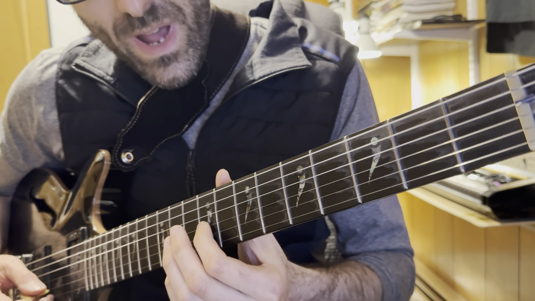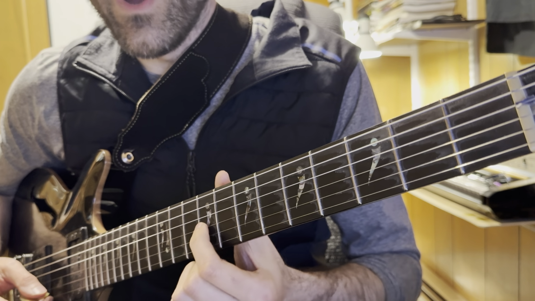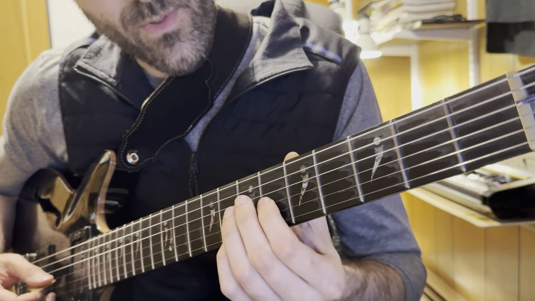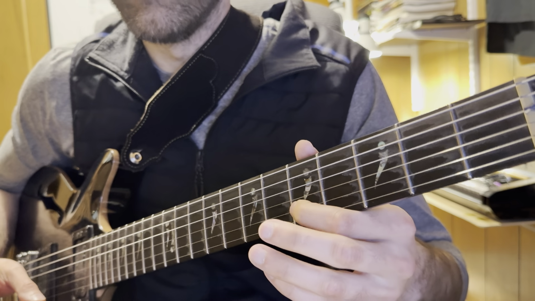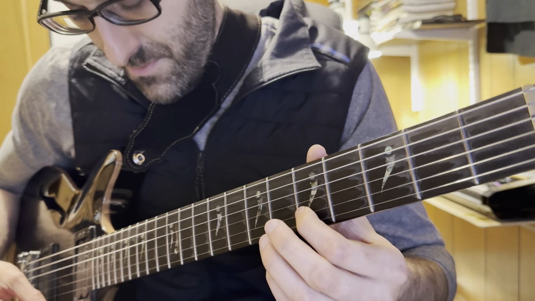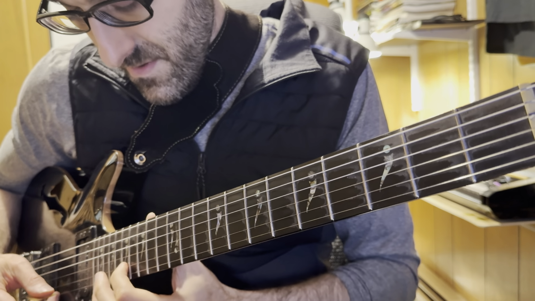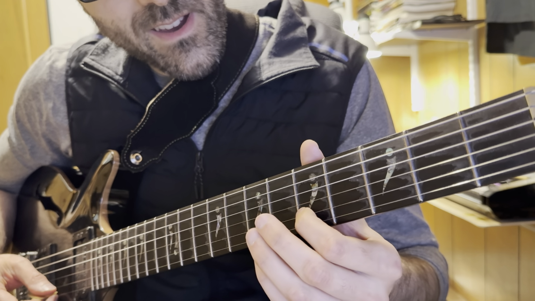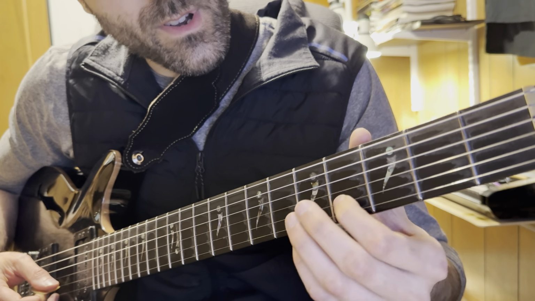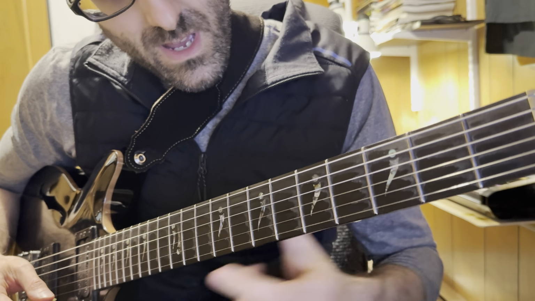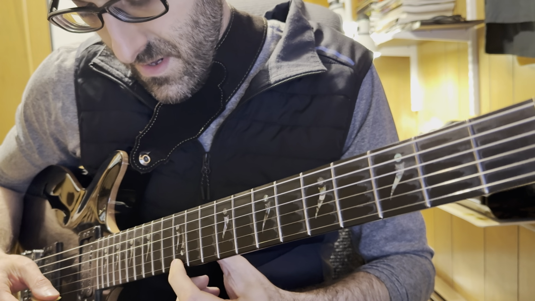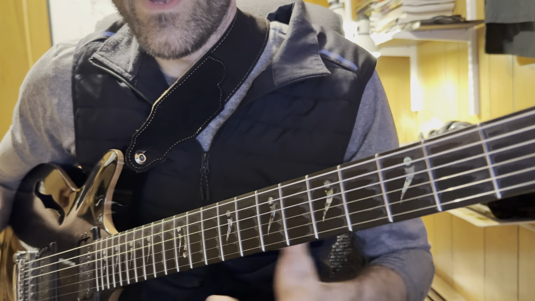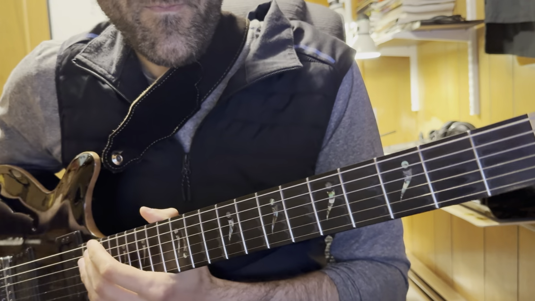Or I can go back 4 on this string. Because, again, I'm going from the G to the B. So 1, 2, 3, 4. Right? Now I'm on the 5th string of the B. I can go up 12. There's another one. Now right here, I can go back 5. 1, 2, 3, 4, 5. And then up 12. Okay? So we just literally found every single E on the fretboard.